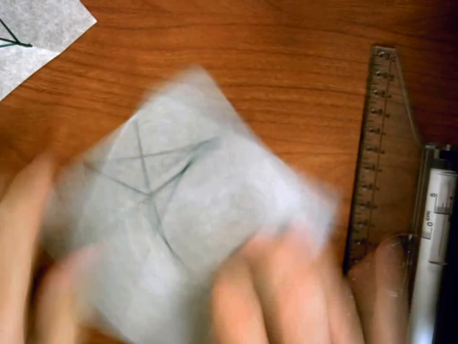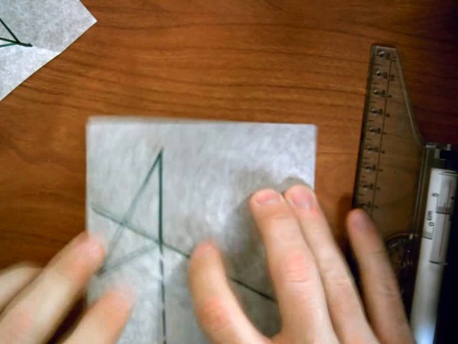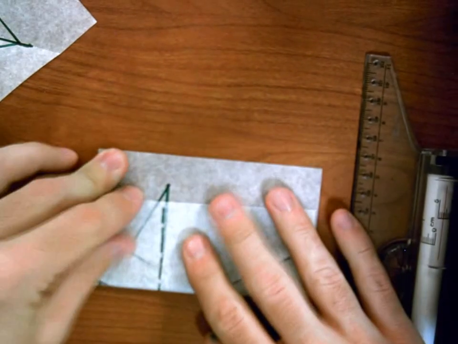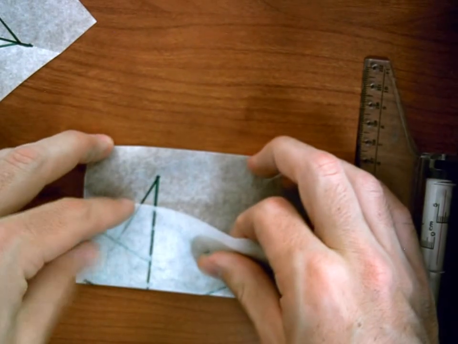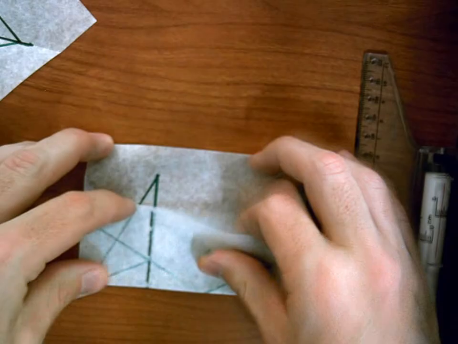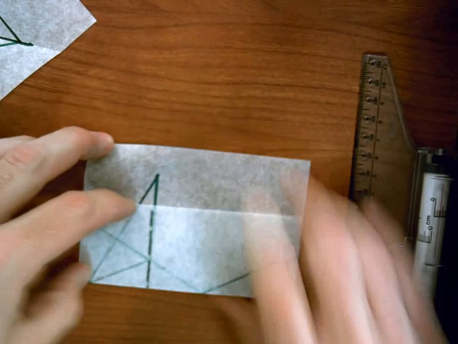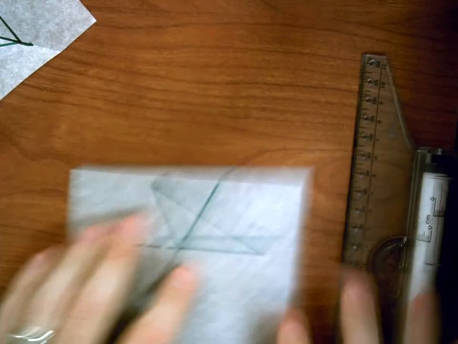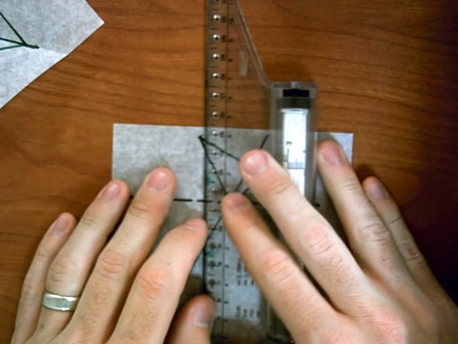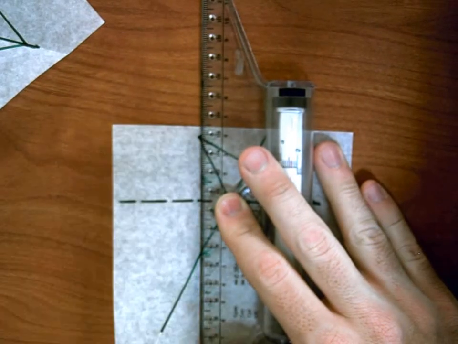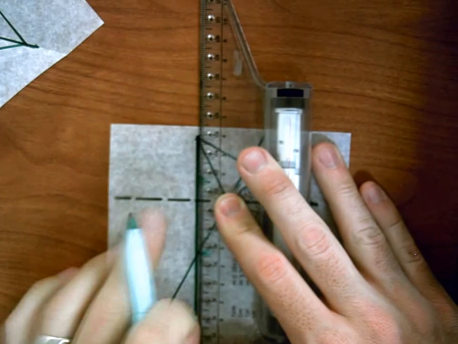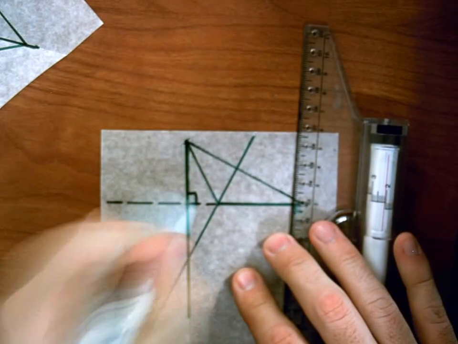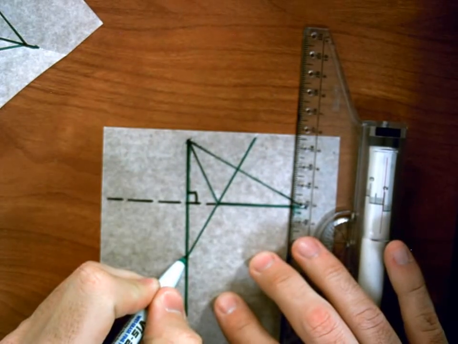So, when I go to fold it, I'm still going to match up these sides, but now that vertex has to be on the fold, which is going to be right here. And now when I open it up, I get that perpendicular that I was looking for that drops straight down. So it's perpendicular here, but it hits the other point down here.